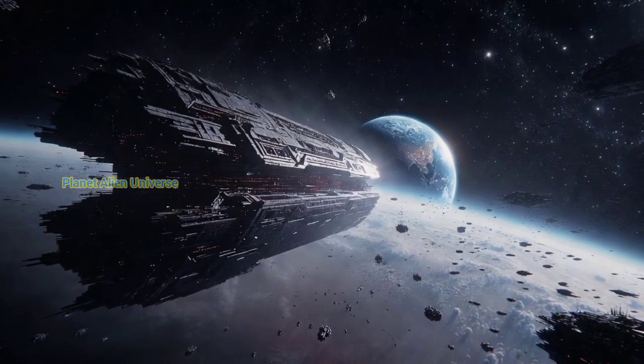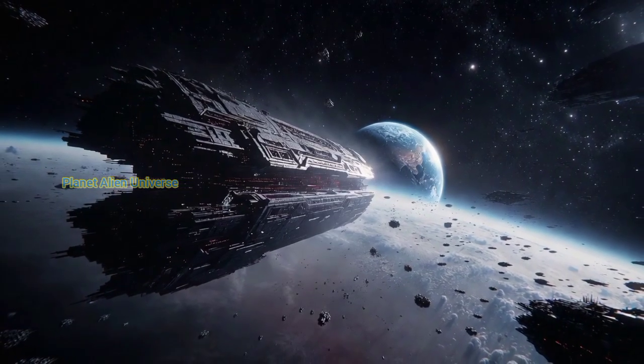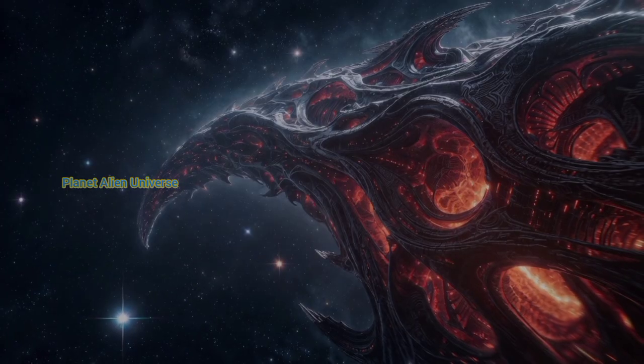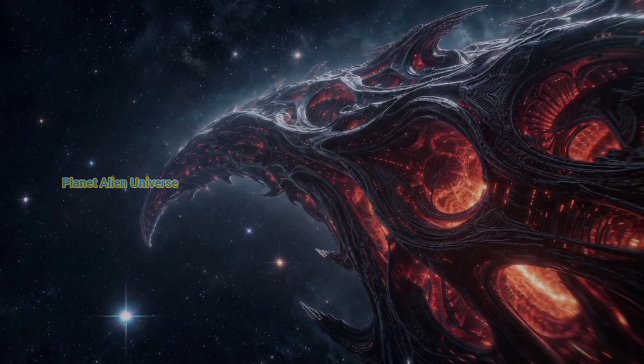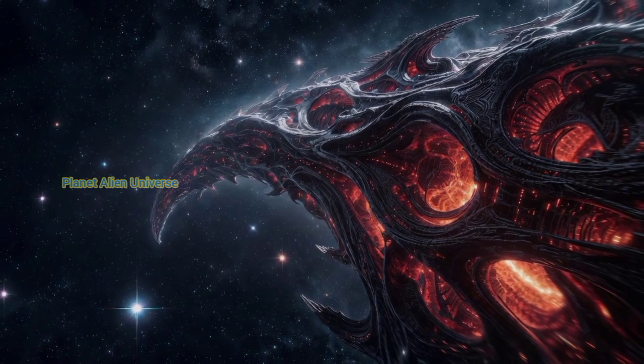Space probes, robotic explorers, and AI-driven data analysis will play crucial roles in studying these distant worlds. Learning from alien biochemistry or environments could even inspire new approaches to medicine, energy, or communication.